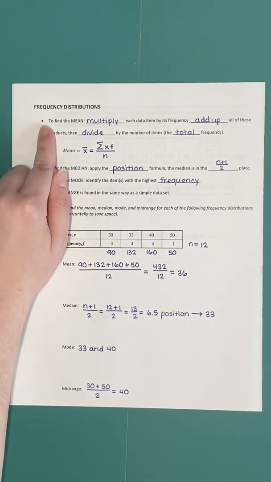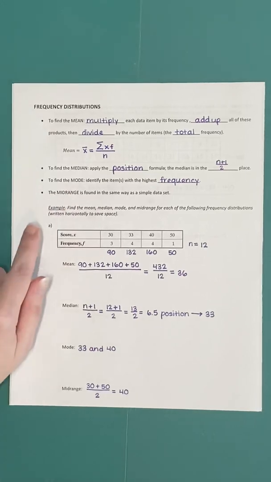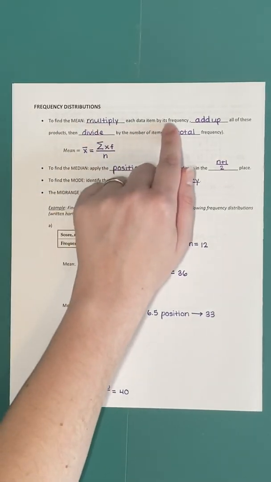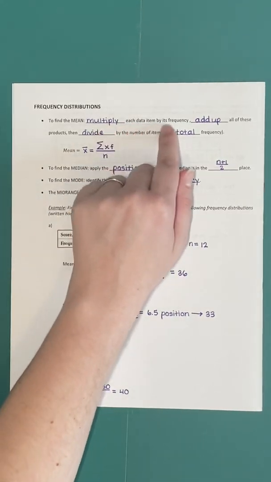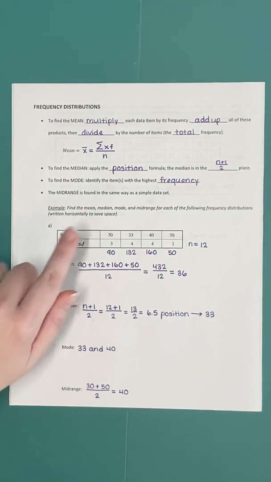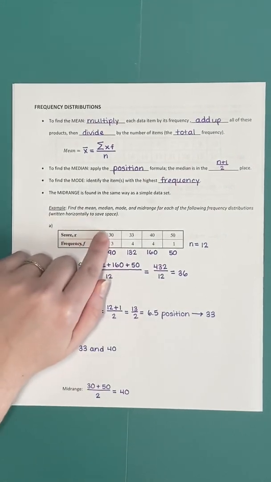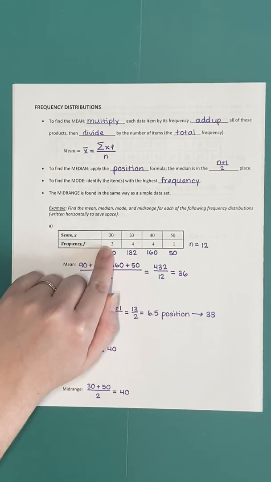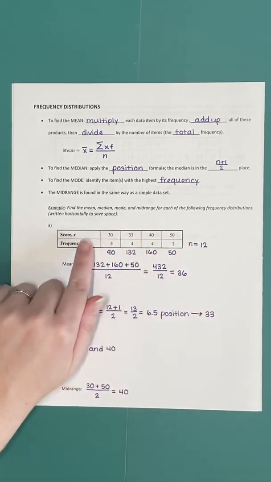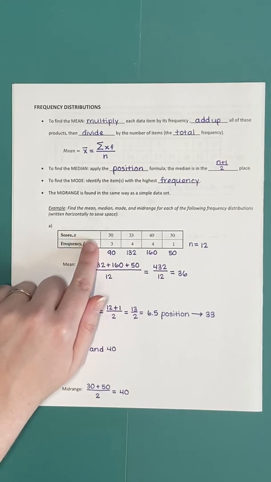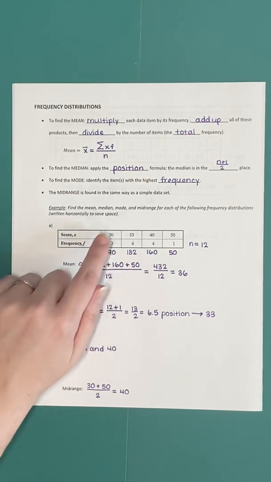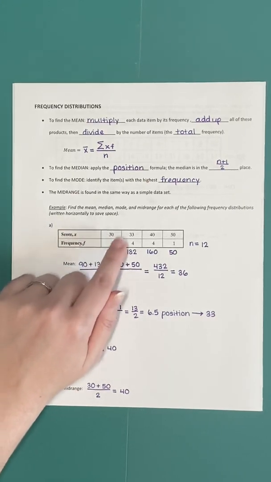So to find our mean, the way we're going to do that based on having a frequency distribution is we're going to multiply each data item by its frequency. What does that mean? Well, let's preview this example really quick. We know that the data element 30 occurs with a frequency of 3. So if we had a list of all of the data elements described by this table, we would see 30 3 times. So we would take 30 and we would add 30 plus 30 plus 30.